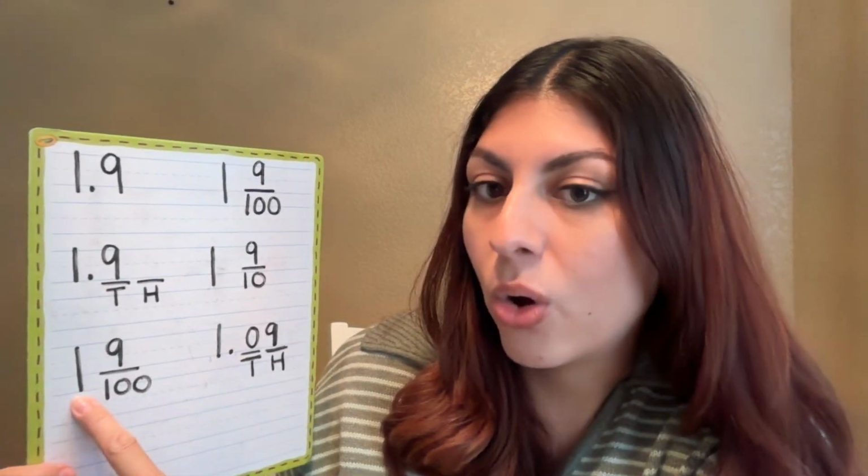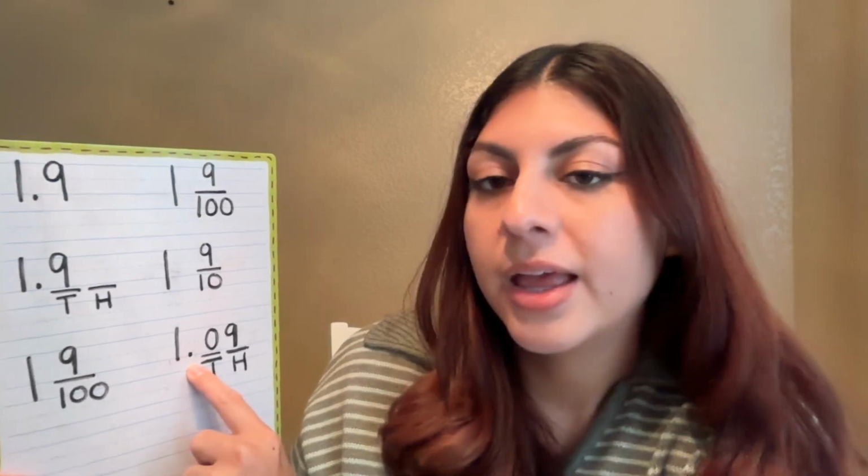Now, let's look at what you had originally answered. You had said 1 and 9/100ths. How can we represent this as a decimal? So let's go ahead and get started with our whole number, our 1. We put our decimal spot. And first, let's label our place values. We're going to label our tenths, and we're going to label our hundredths.